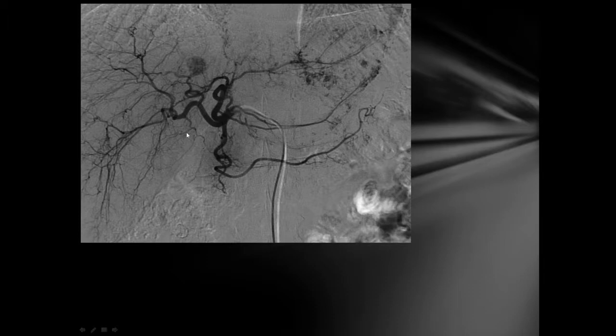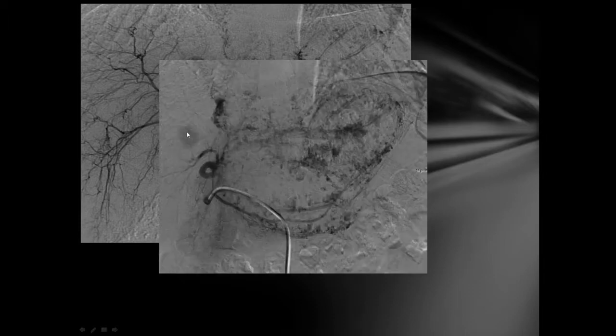These giant hemangiomas fill very slowly due to their size. This is a selective injection into the left lateral hepatic artery branch, and a slightly later stage where you start to see more peripheral contrast puddling and pooling, filling in. But these will rarely fill in completely when they're this large.